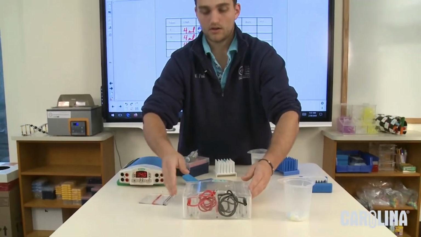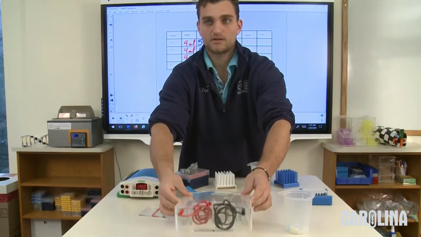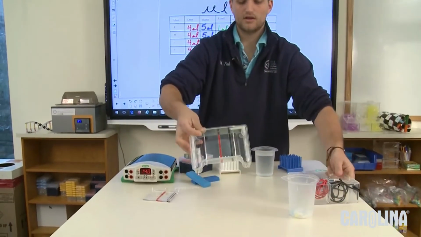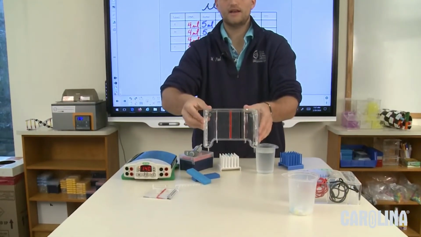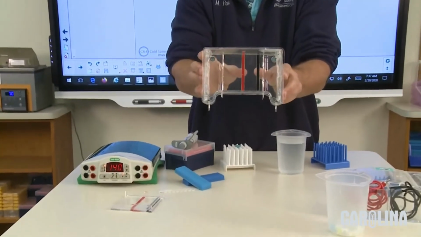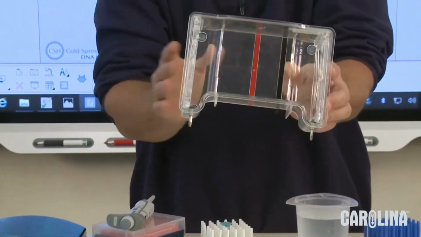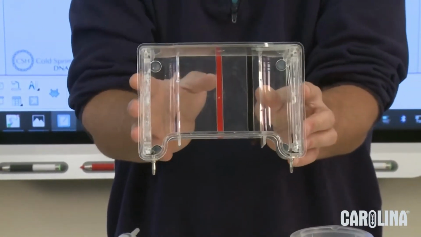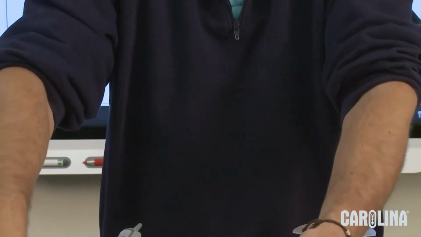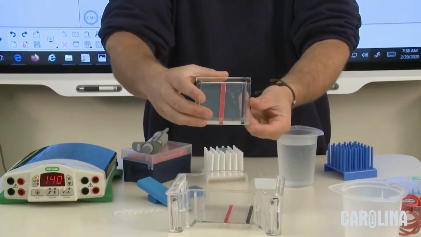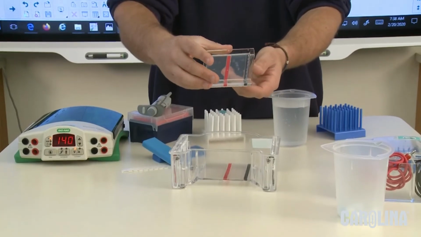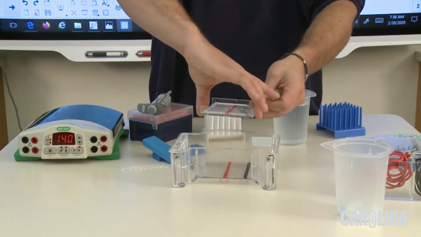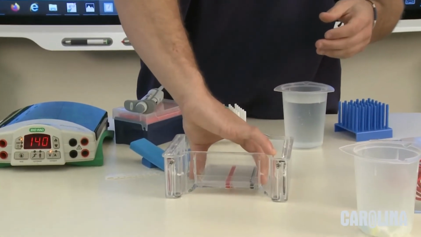Now, I'm going to open this gel box, and inside of it, you'll see there's a black line and a red line. This will tell me which side of the gel is getting which type of charge. So I need to make sure that I line the black line and the red line on my gel tray up with the black line and the red line in the gel box.